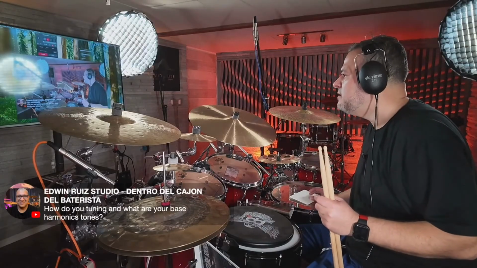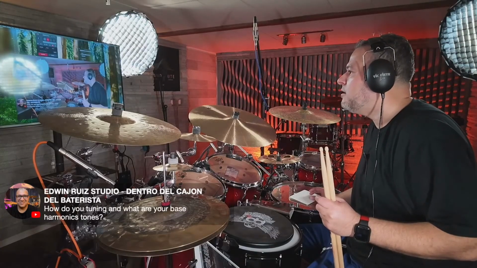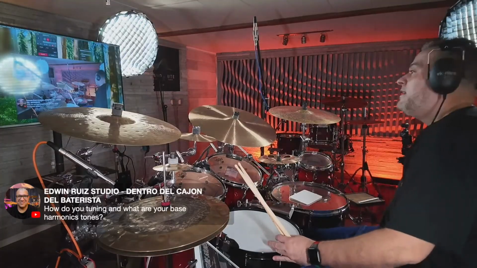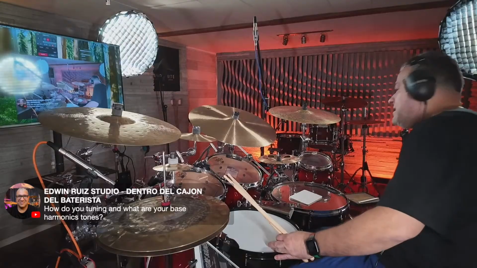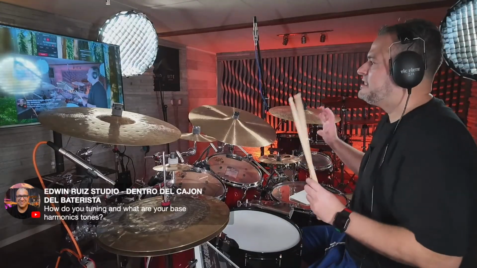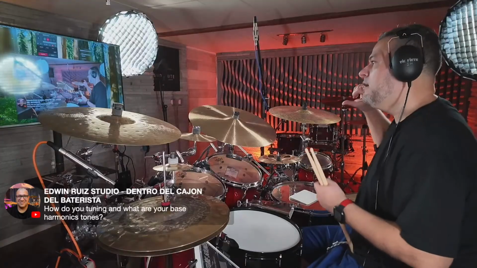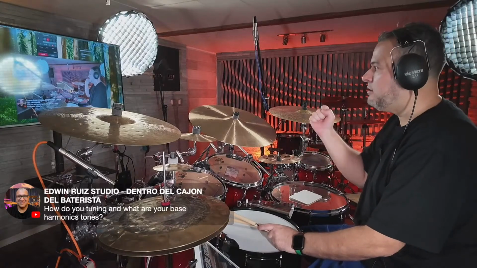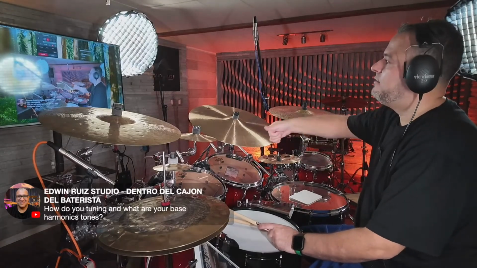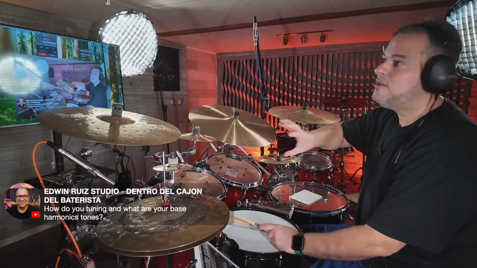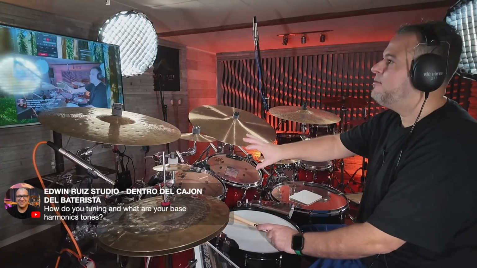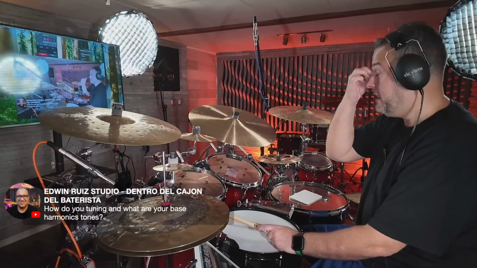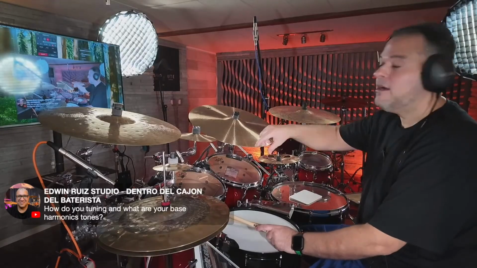How do you do tuning, and what are your bass harmonic tones? Honestly, with the tuning, I just listen. What I do, and I tell all my students this, is experiment with the drums. At a certain point, the drum will choke out, like, tuk, tuk, tuk. When it gets to that point, that's when I start loosening it up. And once it starts opening up, that's when I go, okay, this is my base point. That's where I want it to stay. If I need the pitch a little bit lower, then I'll lower the pitch.